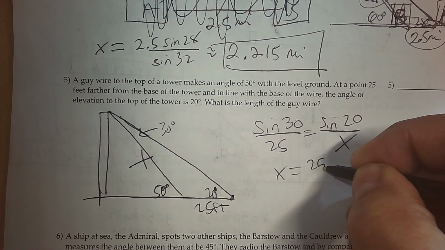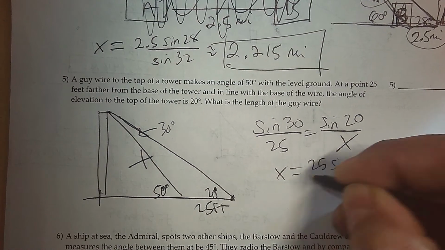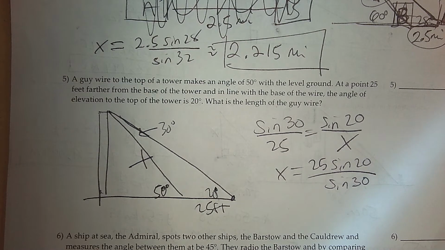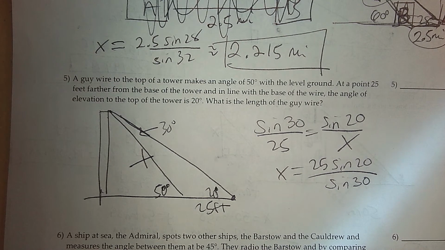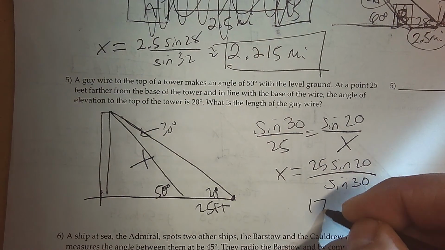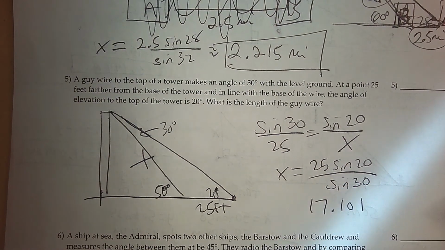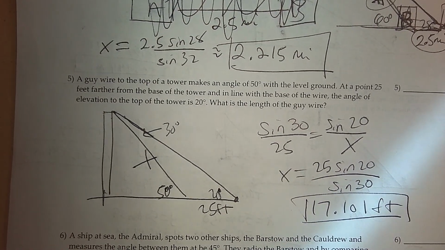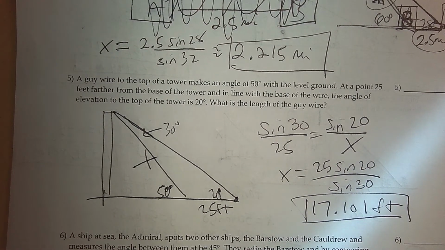So it's 25 times sine 20 divided by sine 30. And so the wire's about 17 feet, right?